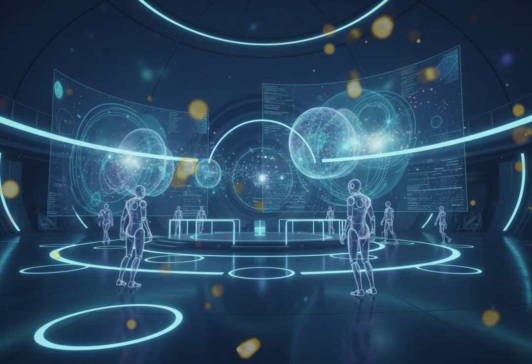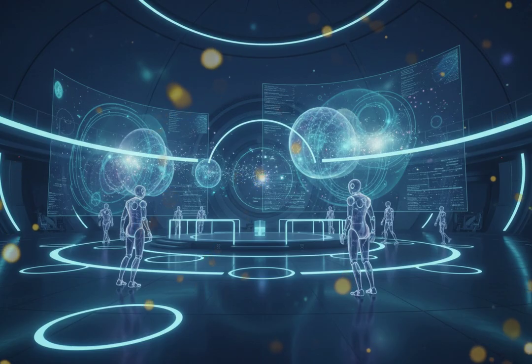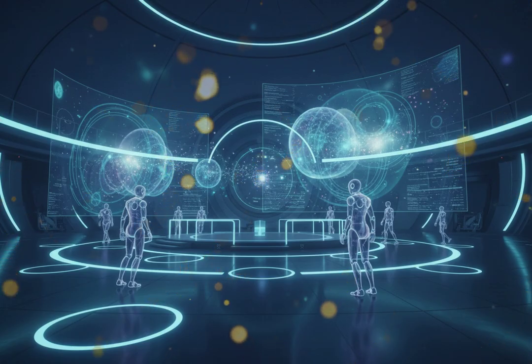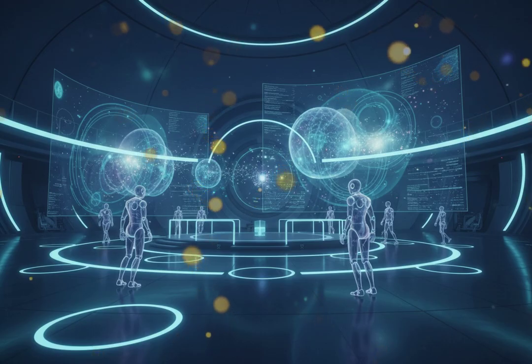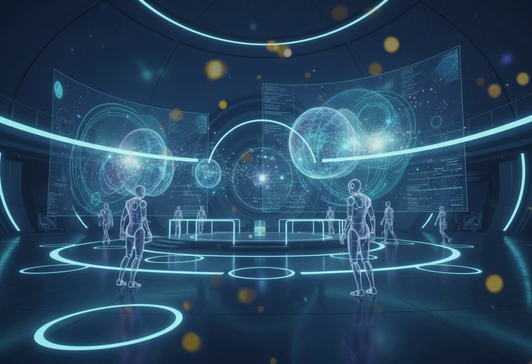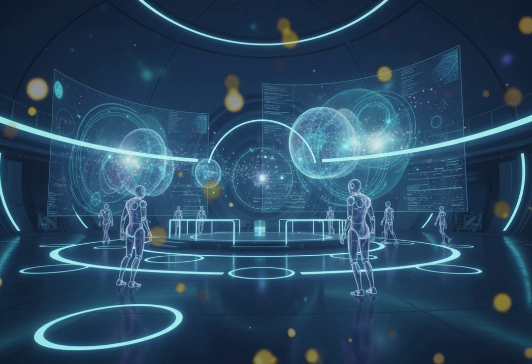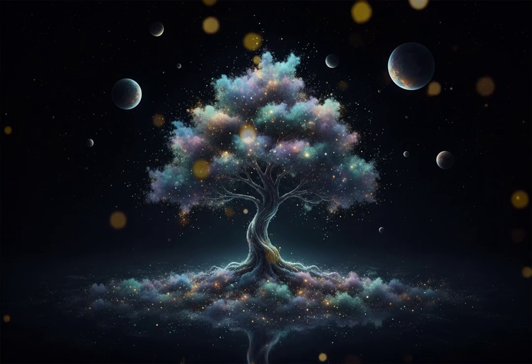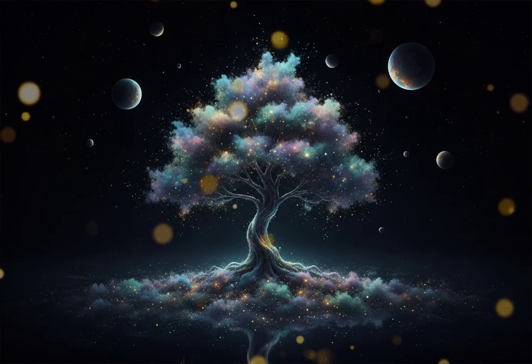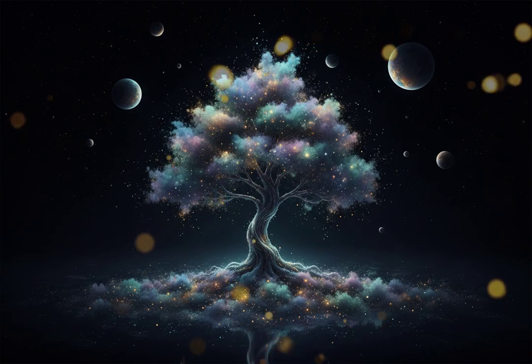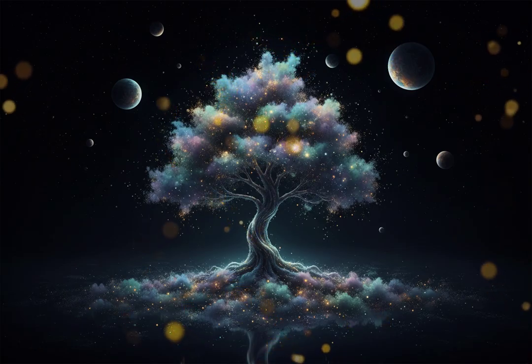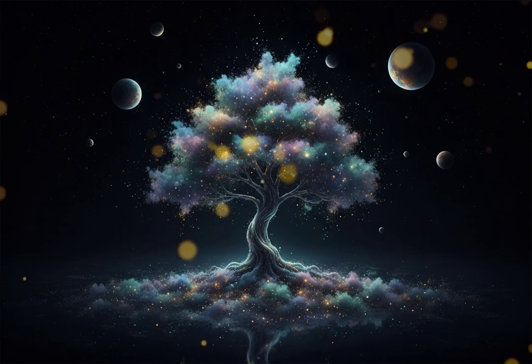Colliders are instrumental in the search for potential candidates for dark matter, such as weakly interacting massive particles or WIMPs. If discovered, these particles could revolutionize our understanding of the universe, shedding light on one of its greatest mysteries.